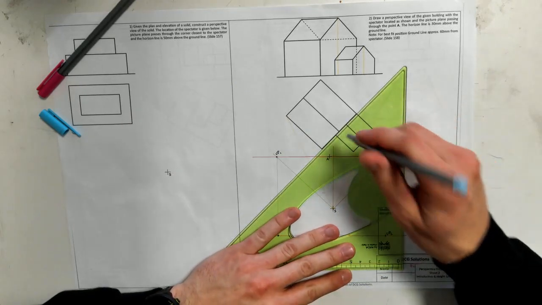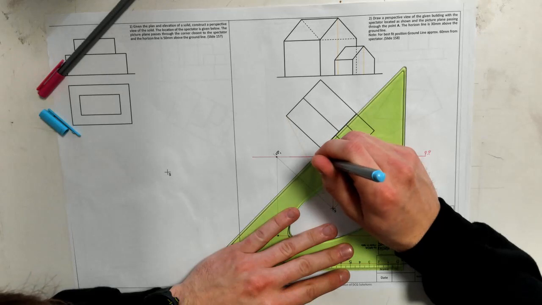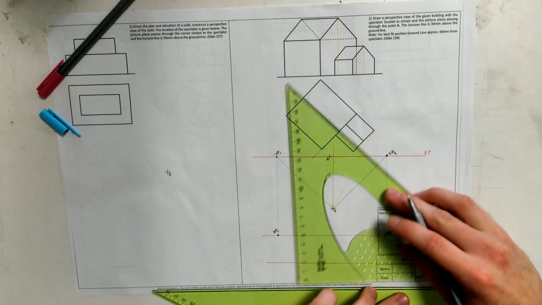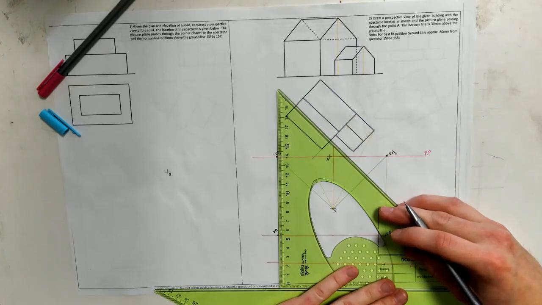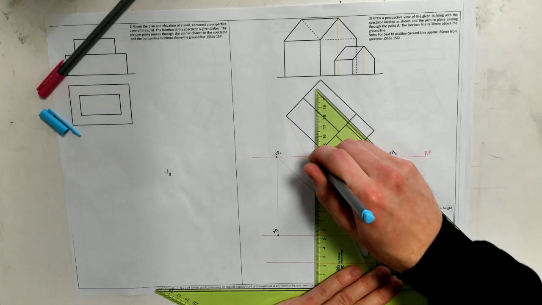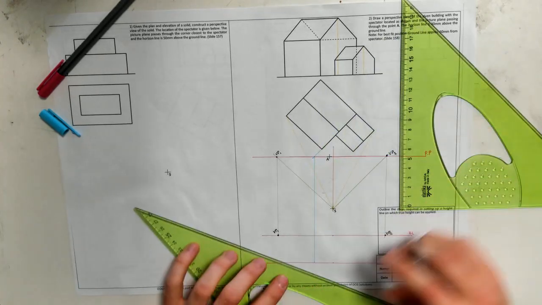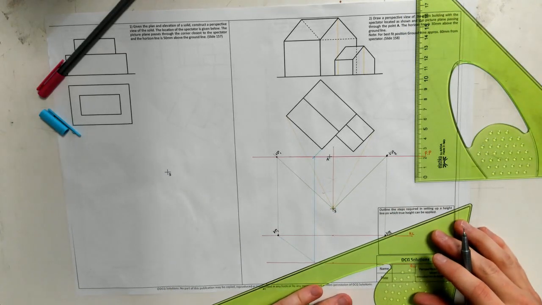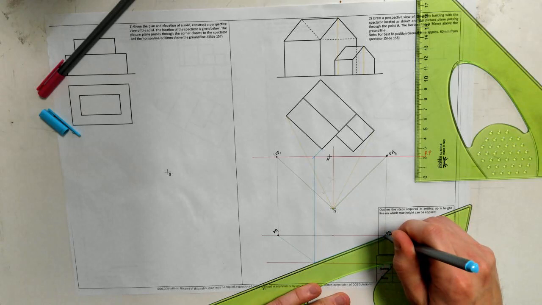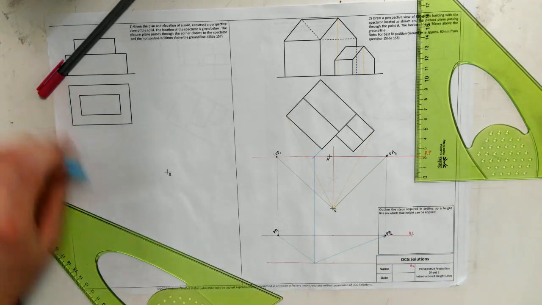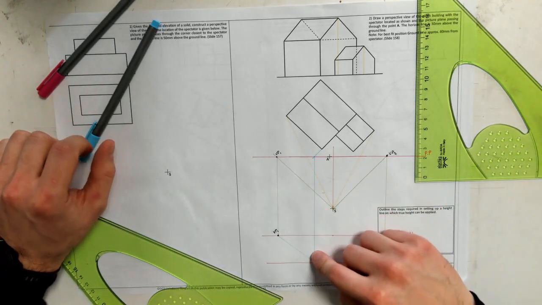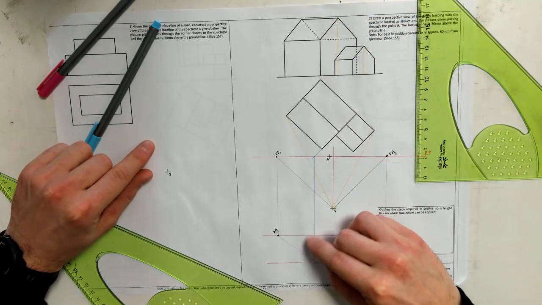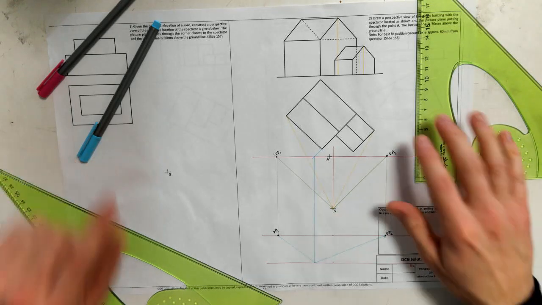So all I'm going to do is bring it on out until it touches the picture plane, and then project it down to my ground line. Alright, down it comes. And again, joining it back to vanishing point 1 and to vanishing point 2. So what this does is I can measure the different heights up to my eaves and up to the ridge of the house, and I can mark them on this blue line now, and that's my true height line.